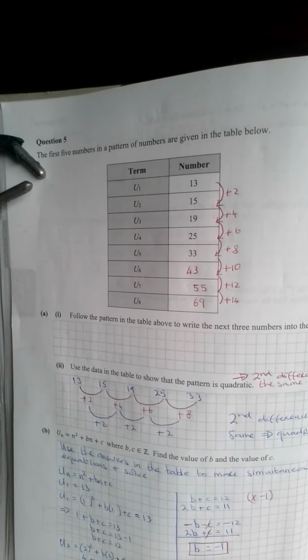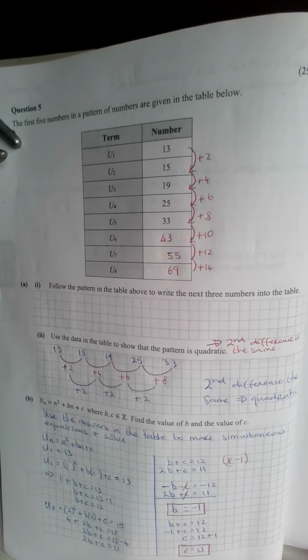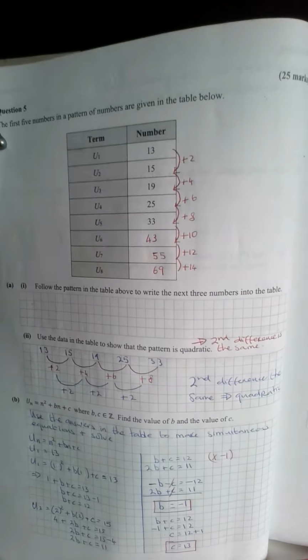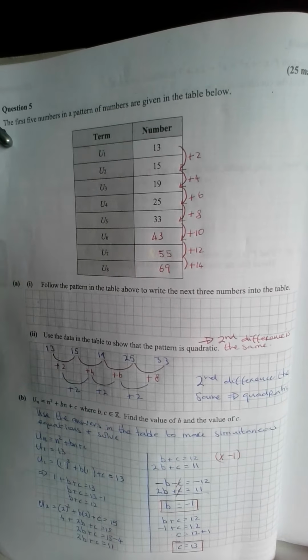2016 Paper 1, Sequences and Series, Question 5. The first 5 numbers in a pattern of numbers are given in the table. Follow the pattern in the table above to write the next 3 numbers into the table.